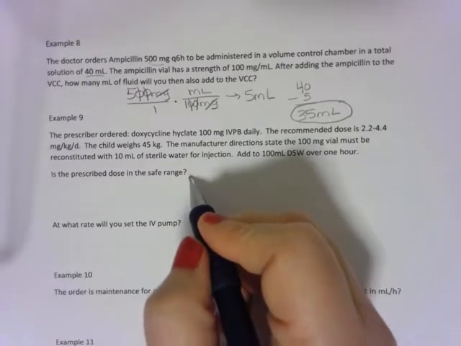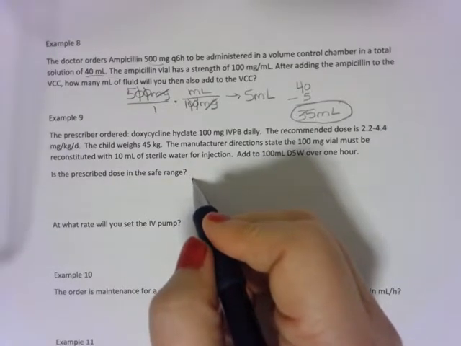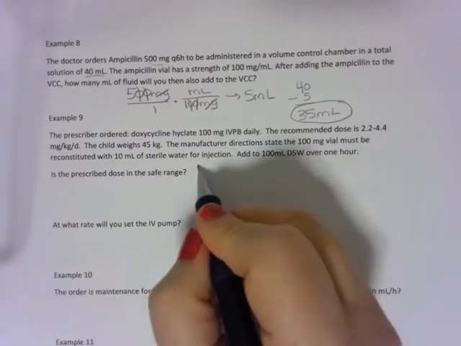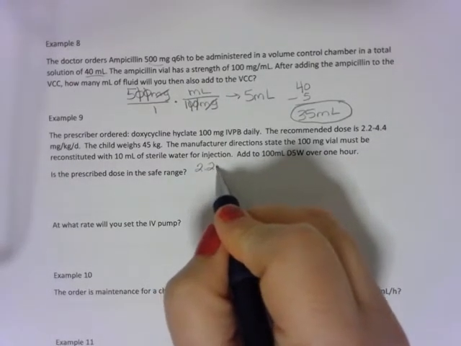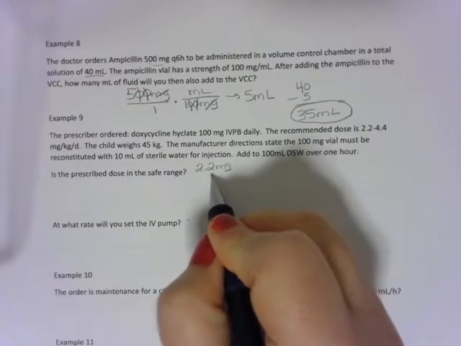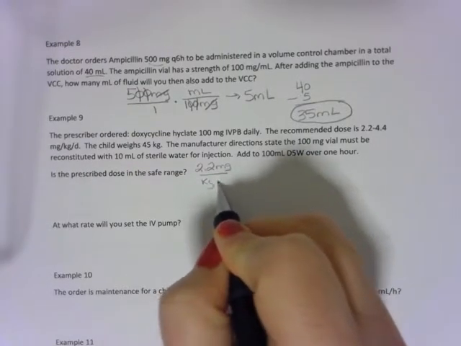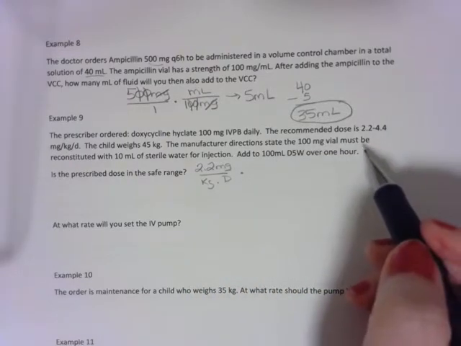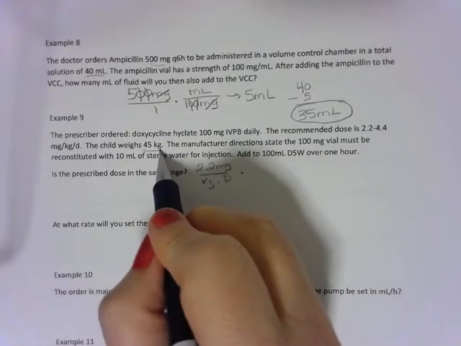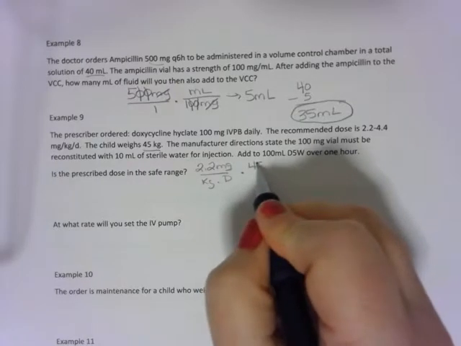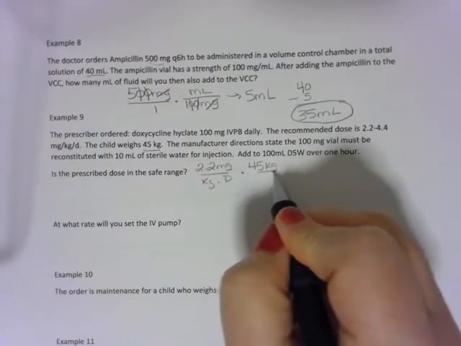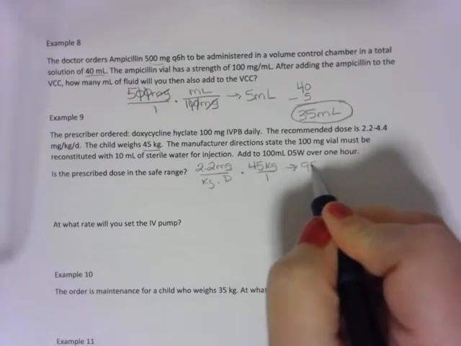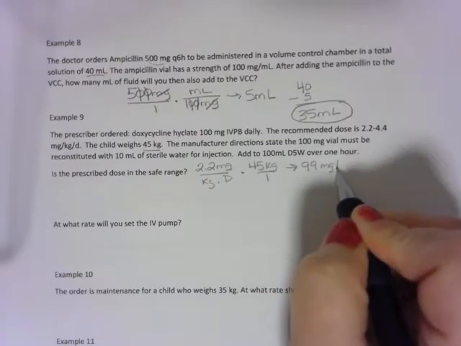We go back to a safe dose range question. So I'm looking at 2.2 as my low, 2.2 milligrams per kilogram times day. And we're talking about a child who weighs 45 kilograms. So that's a max of 99 milligrams per day.